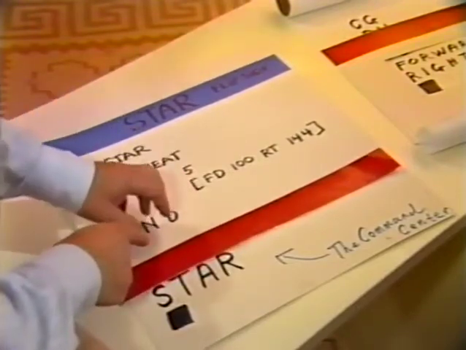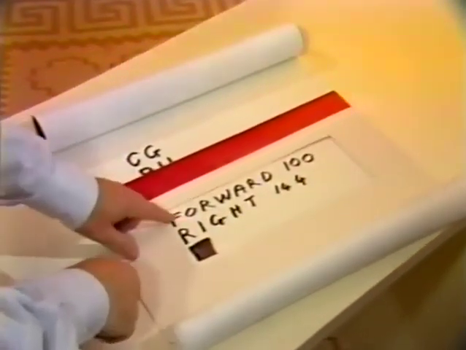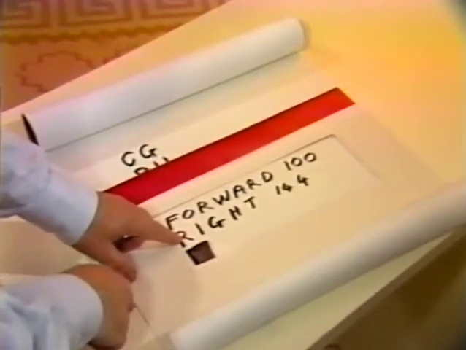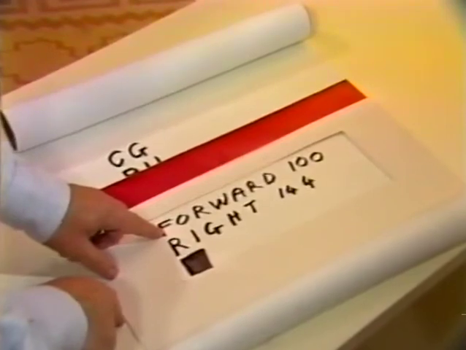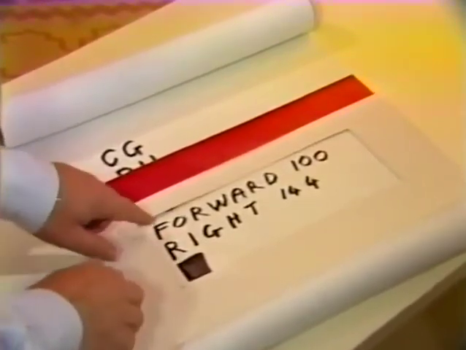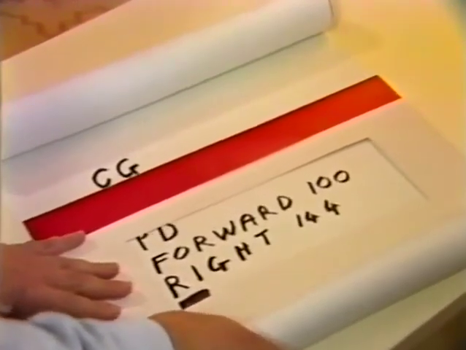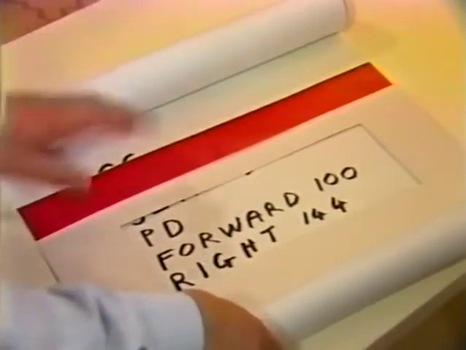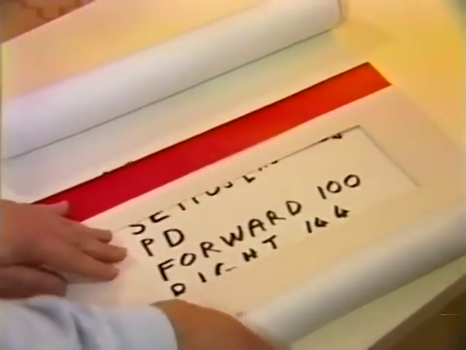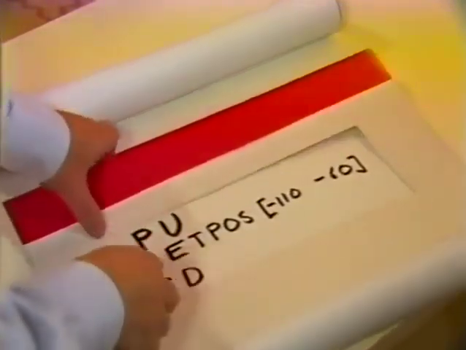Now, what about direct commands? Let's get rid of this and get this prop. Forward 100, right 144. That should be familiar. Here's the cursor that we were moving up when we drew the star by direct commands. When the cursor got to the top, what happened? Well, the analogy is with a scroll of ancient times. As we turn the roller, the next instruction comes down. They're all there. We're looking at them through a window.